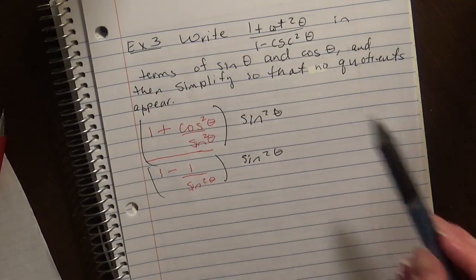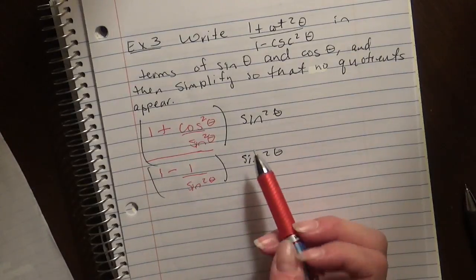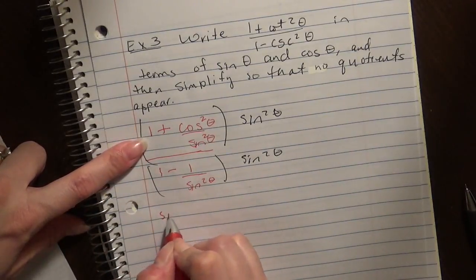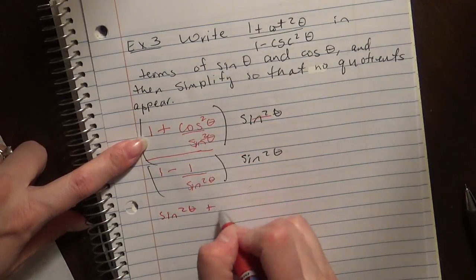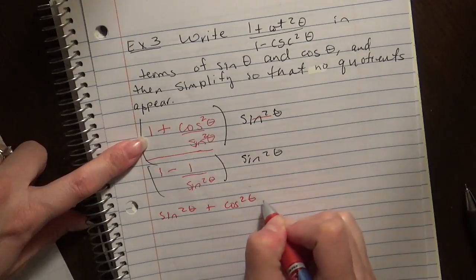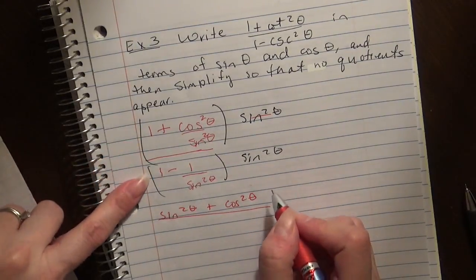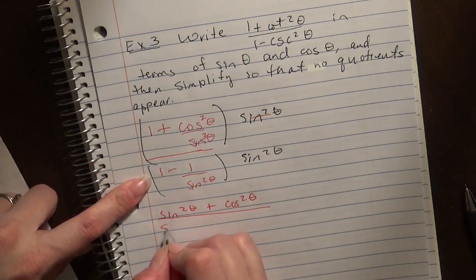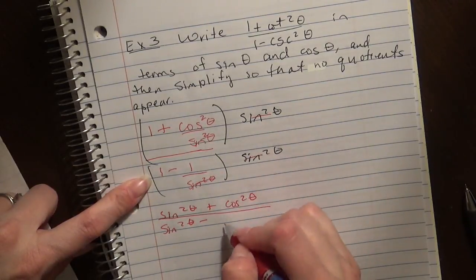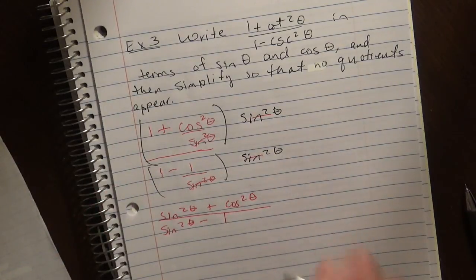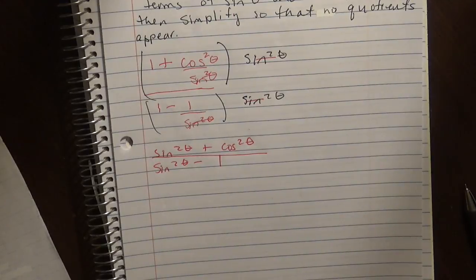So we'll have to distribute. Distributing it here, you're going to have sine square theta plus, and then these cancel out and leave us with cosine square. In our denominator, we'll distribute, we'll have sine square minus, and then these cancel and leave us with 1. Okay, so it's looking better. How can I make some substitutions even further, hopefully to eliminate that fraction?